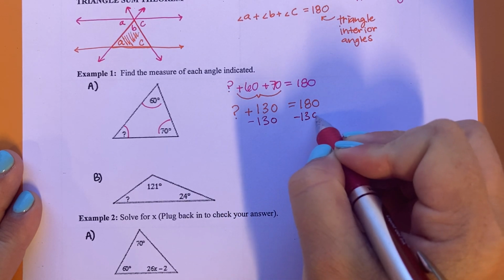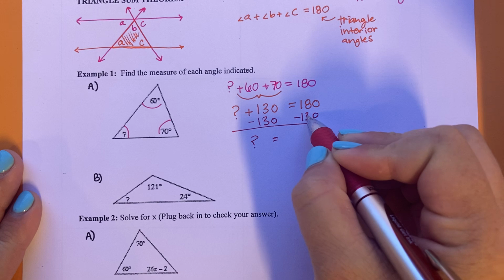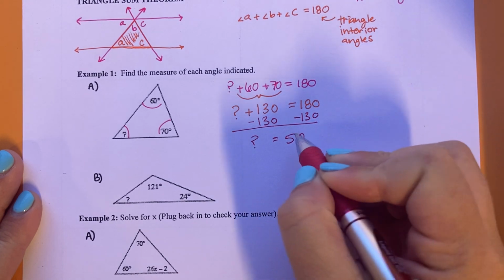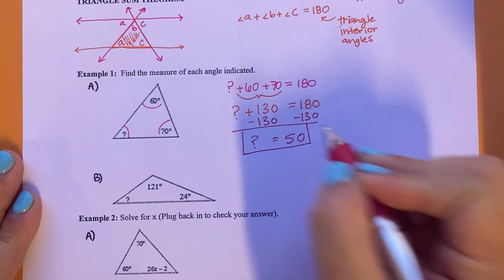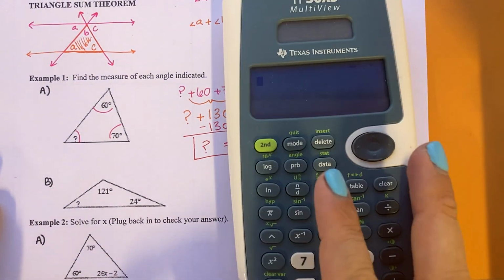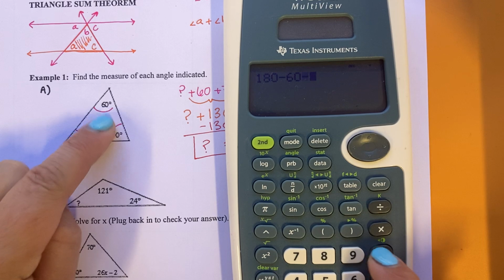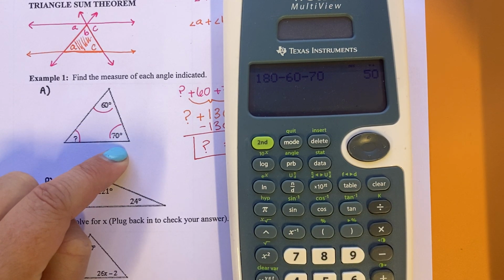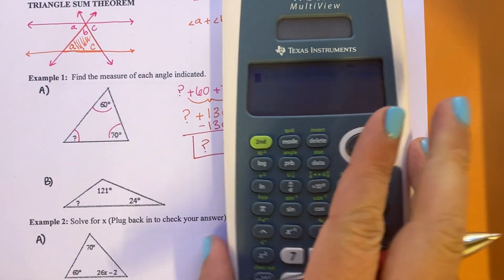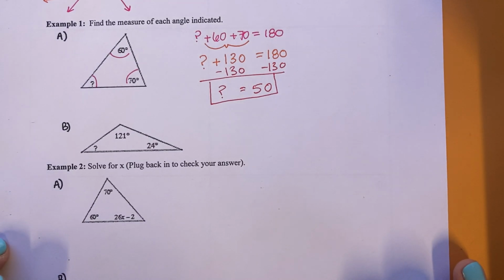Subtract the 130. 50. And if you wanted to check, some of you might just do 180 minus 60 and minus the 70. That's completely fine, as long as you remember how to do it.